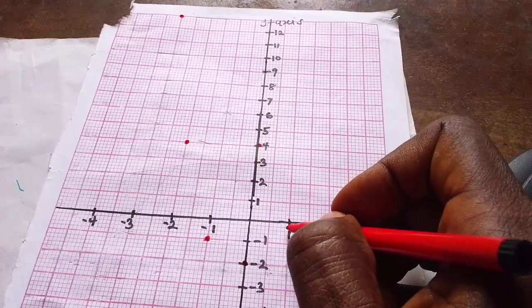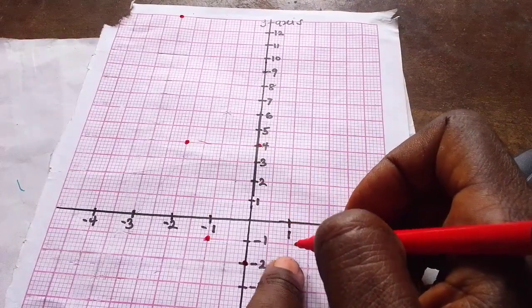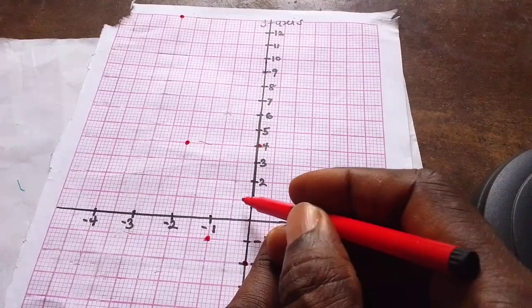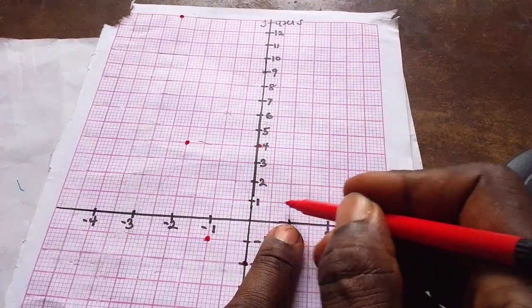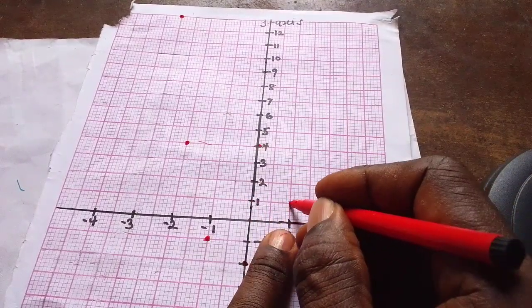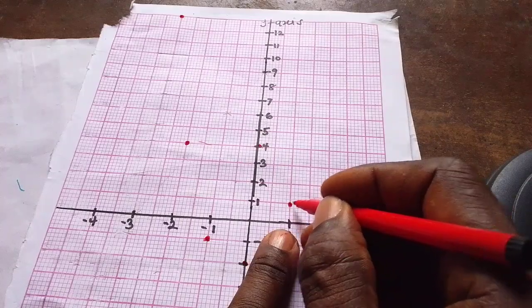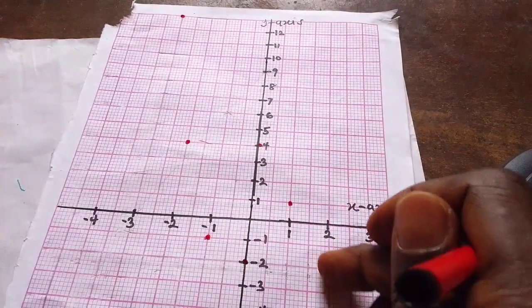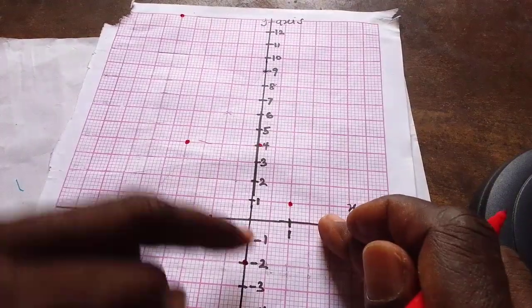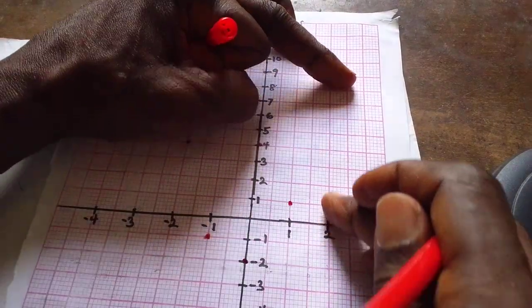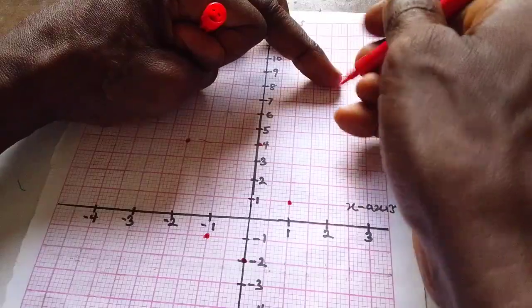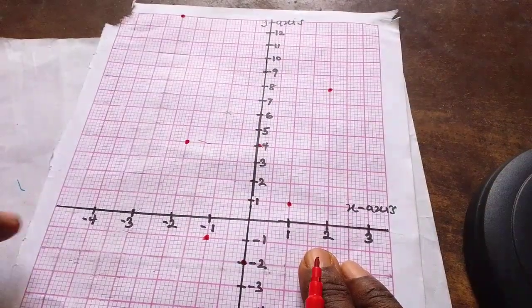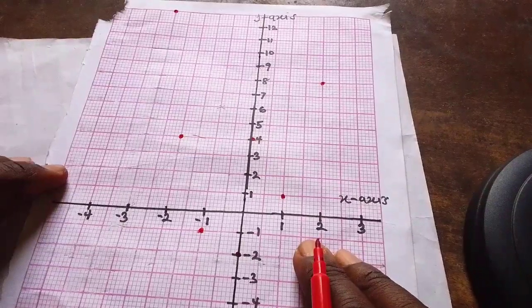Then when x is 1, y is 1. So this is x = 1 on this line, then y is +1 on this line. This line and this line both meet at this point. You mark it. When x is 2, y is 8. This is 2 on x, falling on this place, then y is 8 on this line. So these two lines are meeting at this point. You mark it. You are now going to use it to form a quadratic graph.